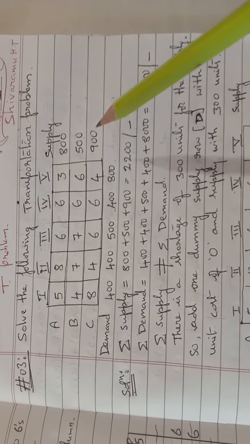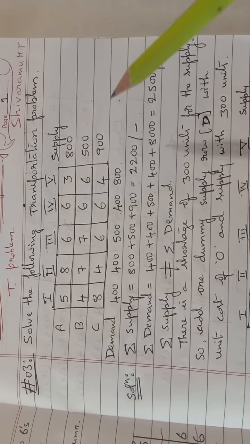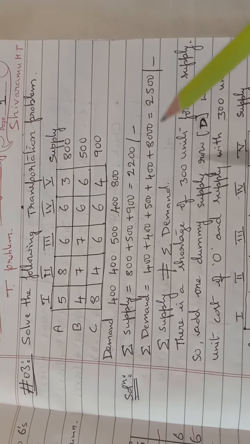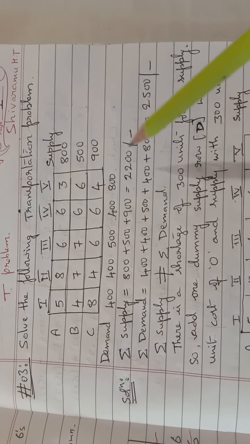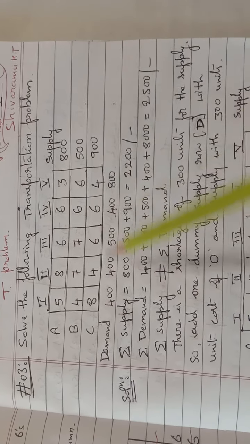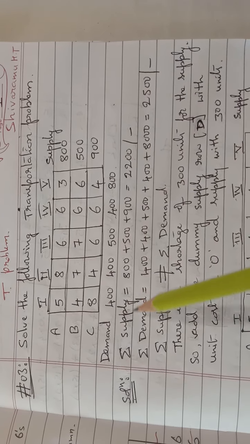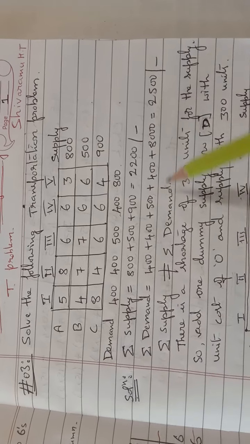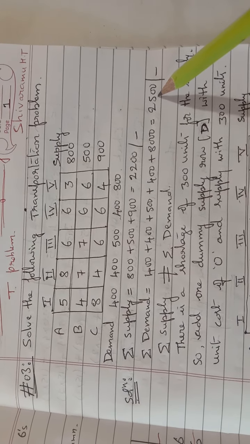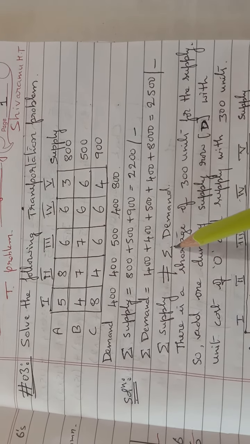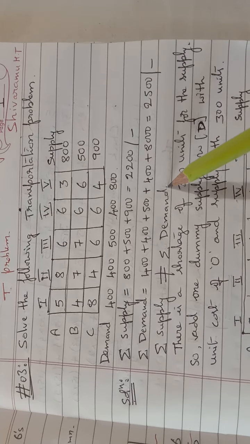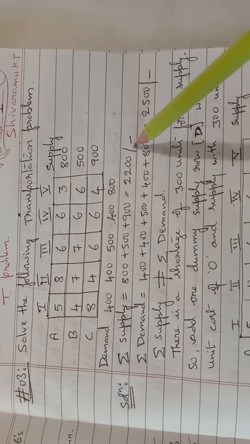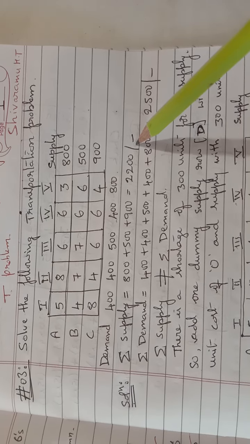Initially we have to check whether the given problem is balanced or unbalanced. If it is unbalanced, we have to make it balanced. For that we take the summation of the supply and the summation of the demand. Here the summation of the supply is 2200 and the summation of the demand is 2500. So the summation of the supply is not equal to the summation of the demand. There is a shortage of 300 units in the supply.